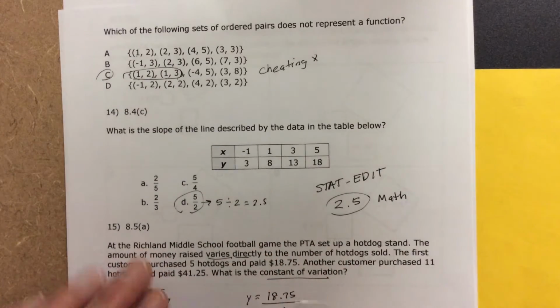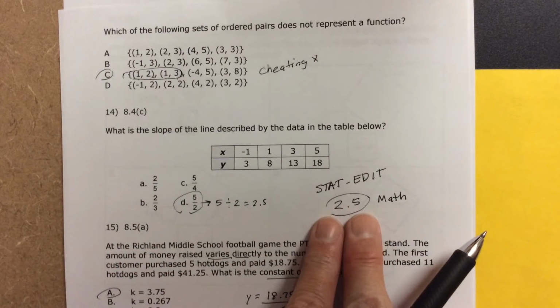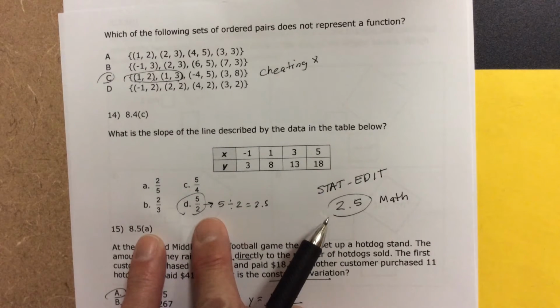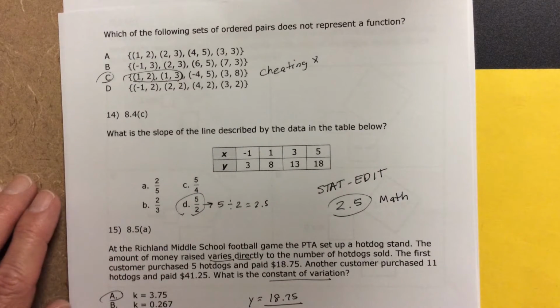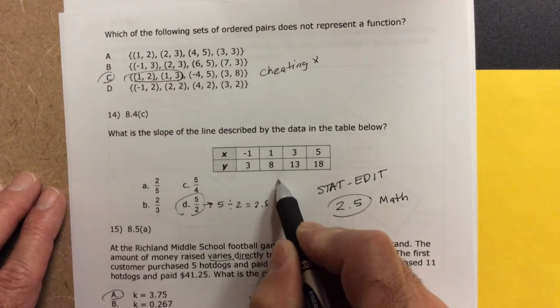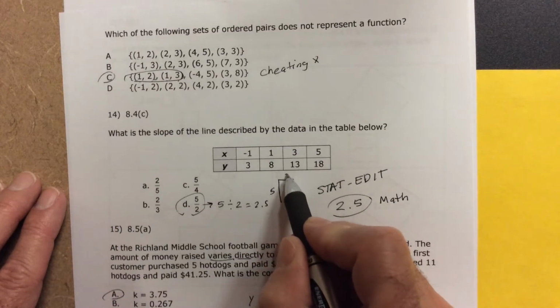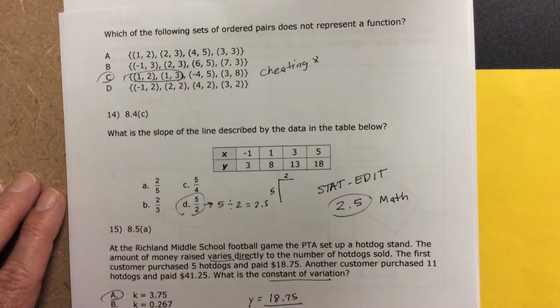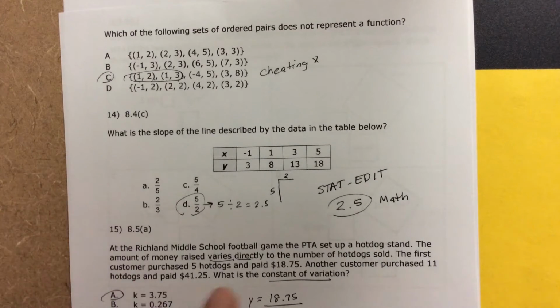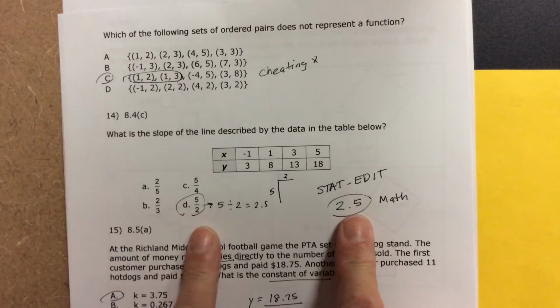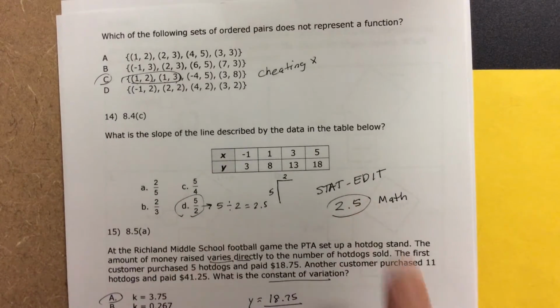So I'm guessing you missed it because if you did stat edit, you had a decimal, and these were written in fraction form. Usually the slope is written as a fraction because then we could graph it up 5 over 2. I can't graph a unit rate of 2.5 as easily. Did you miss it because it's a fraction and a decimal? I'm guessing that's why.